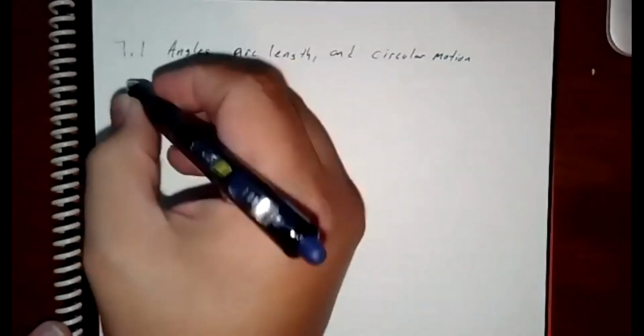All right, so let's draw this real quick from the notes.